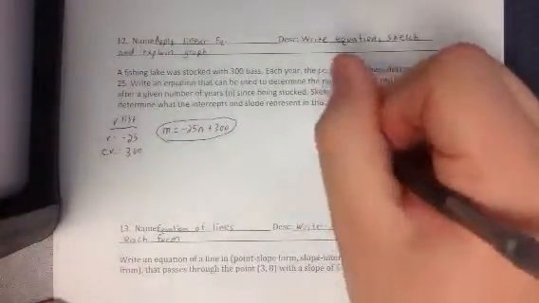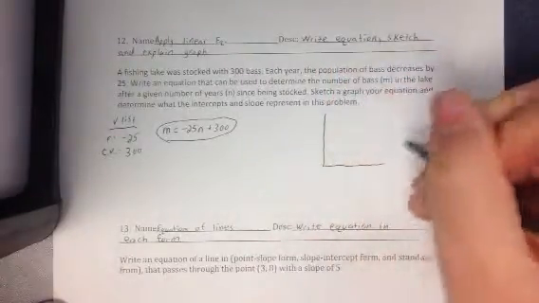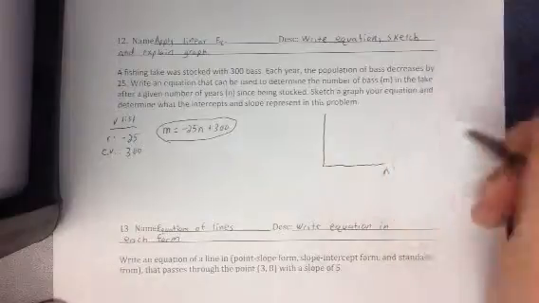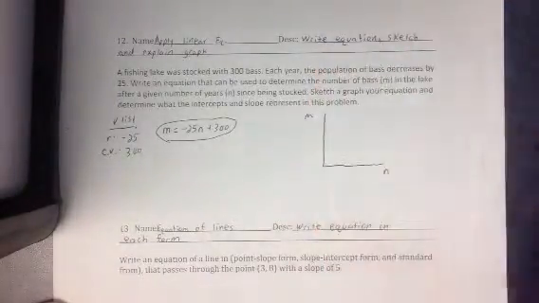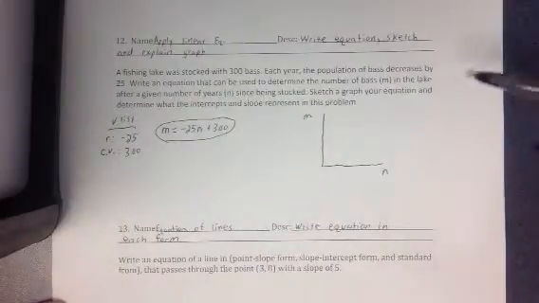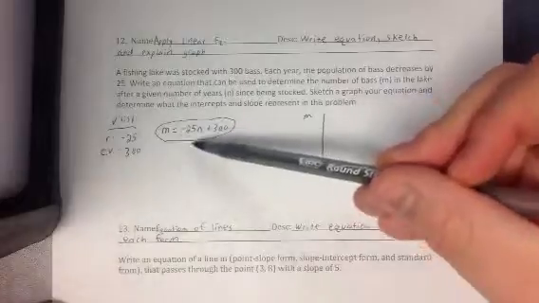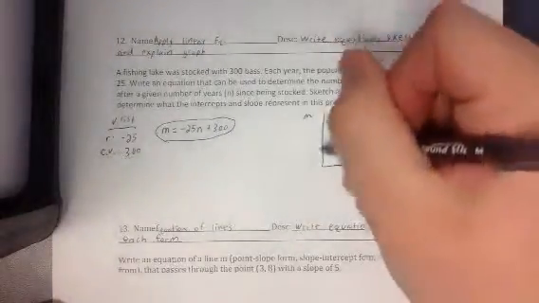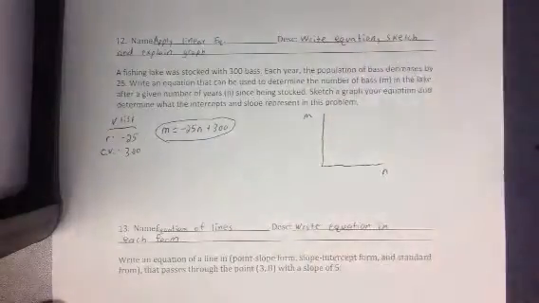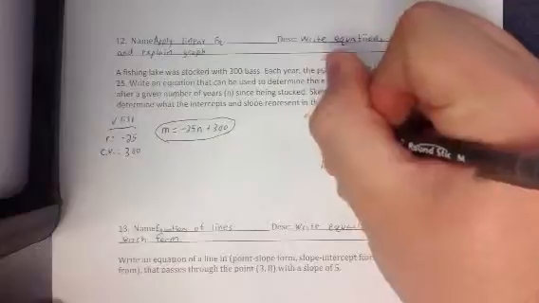Now if we go to sketch our graph, we'd have N for the number of years on the x-axis and M for the total bass remaining in the lake at the time. So this is like slope-intercept form. The 300 is technically our y-intercept, which is where M is. So I know I have a dot up here at 300 that we're starting with.